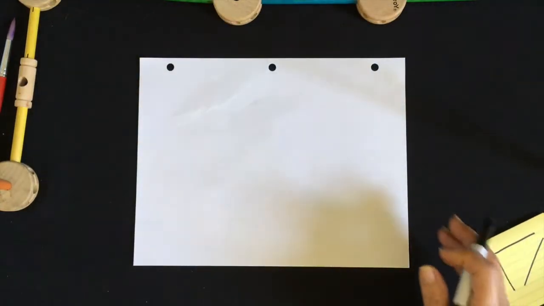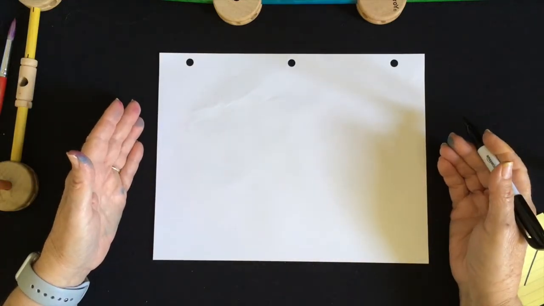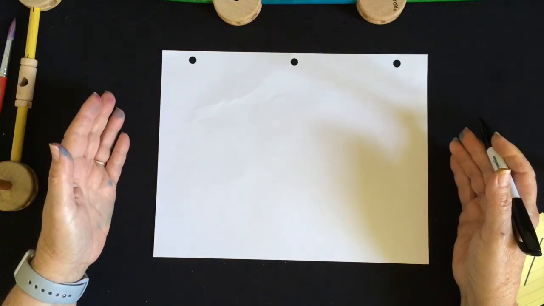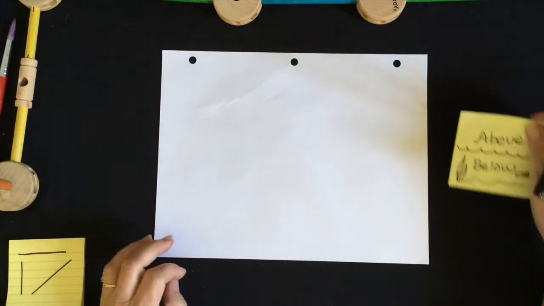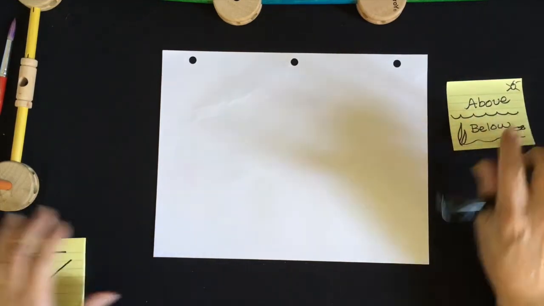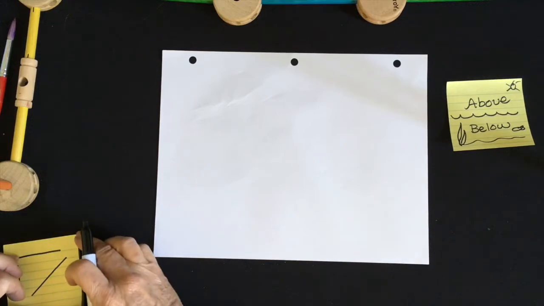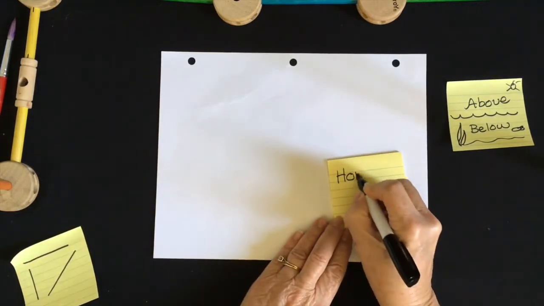Okay, so now we will begin. You will need a sheet of paper. I will be using a Sharpie, but you can use a pencil or crayons, whatever materials you have at home. One of the words that I told you was going to be important was horizon. So I'm going to write that word right here. Horizon.